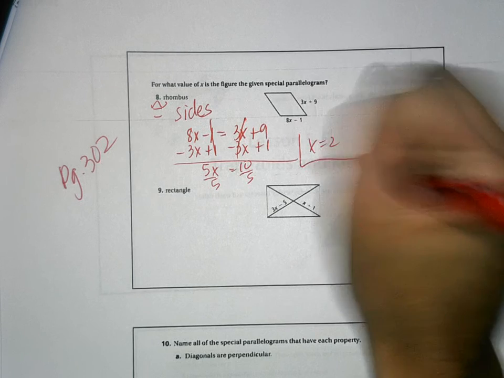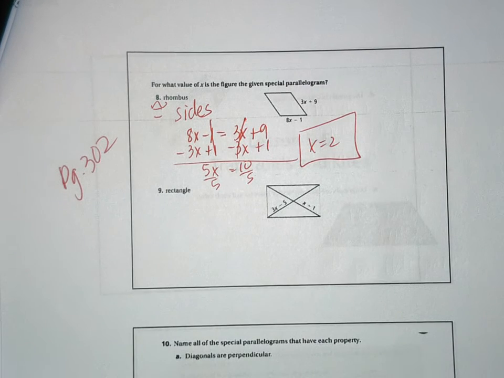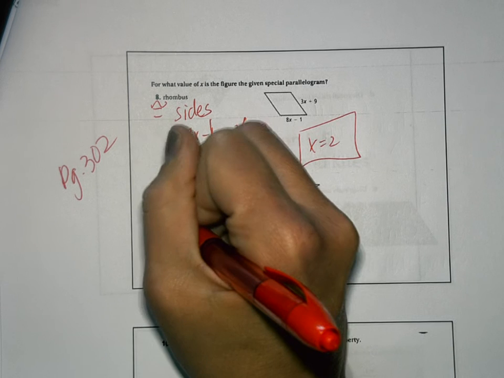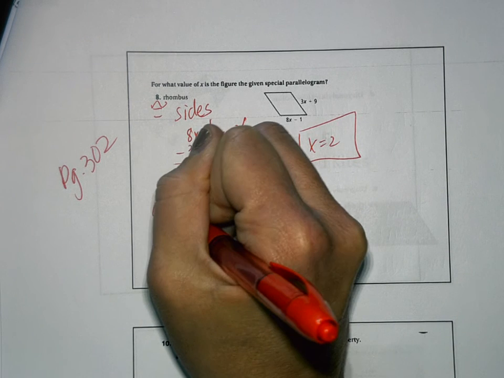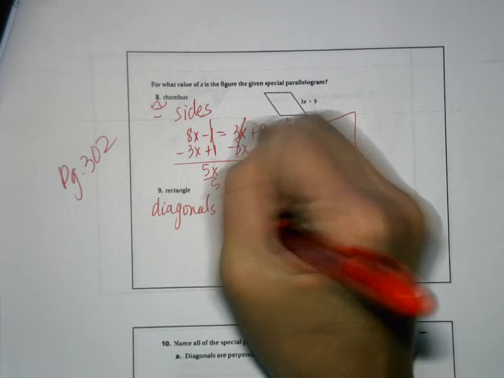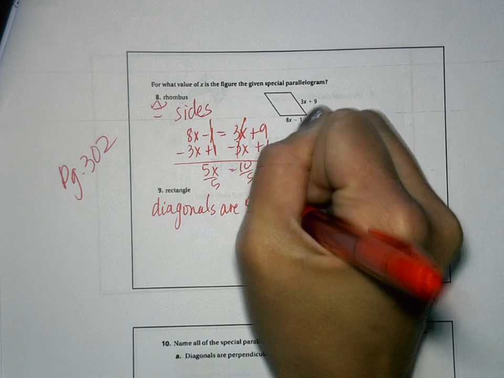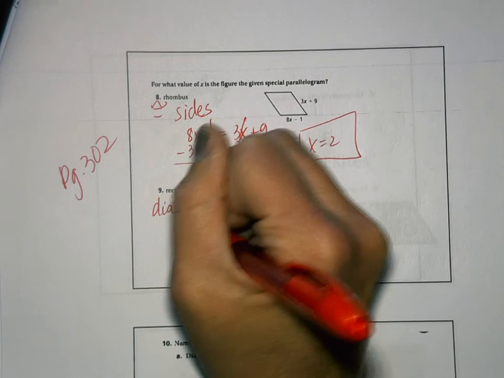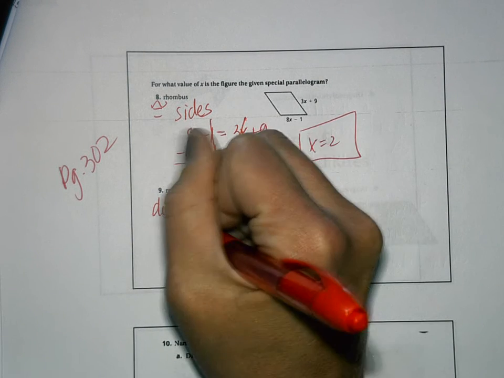Now, what has to be true in order for number 9 to be a rectangle? Diagonals are congruent. Okay, so also, they also bisect, right?